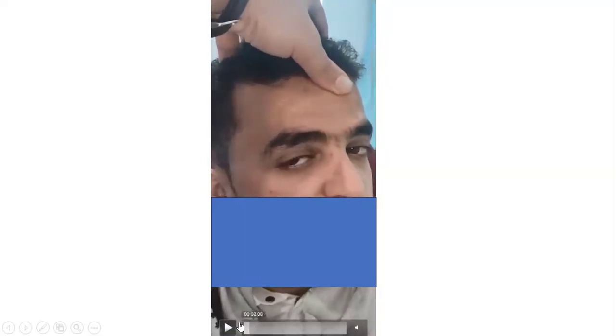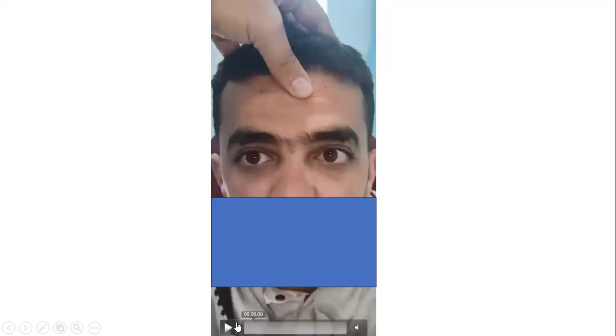Why left jerk nystagmus? See here, check here and see where the fast phase is. The fast phase is toward the left side. Can you see it here? It is going fast to the left, then going slow to the right. Yes. Okay? Yes, sir. Fast phase on the left side. Yes.